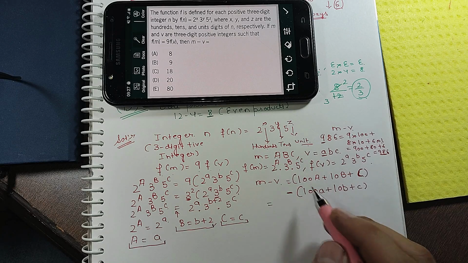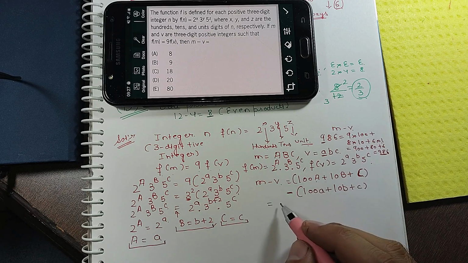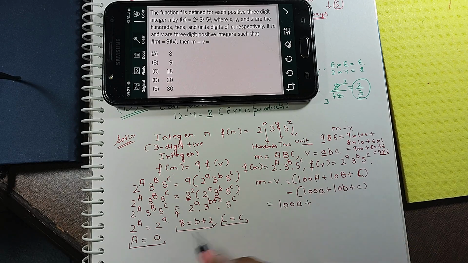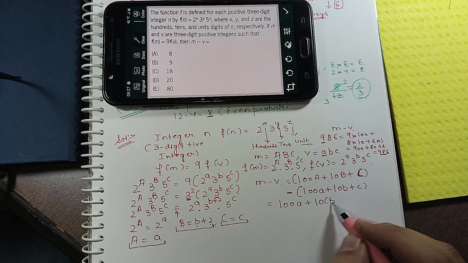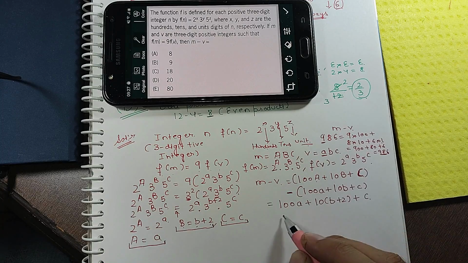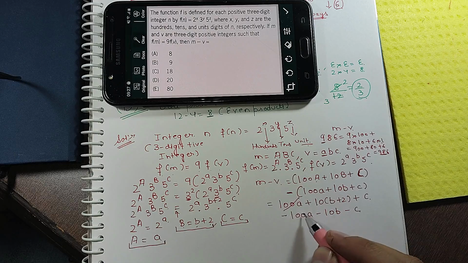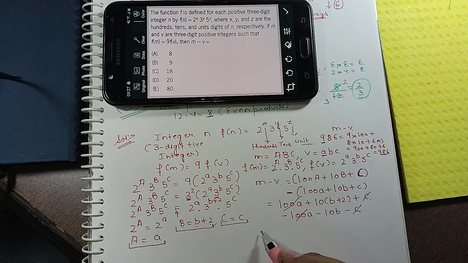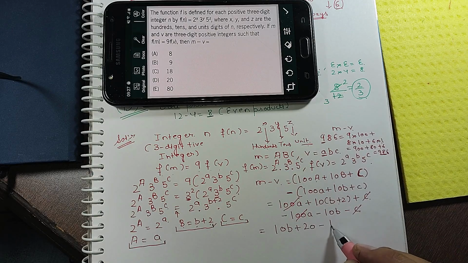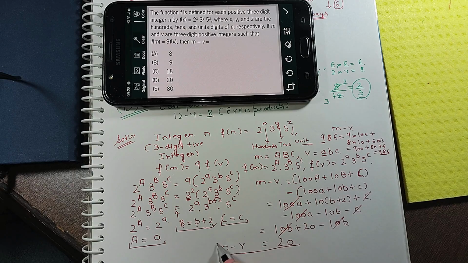Now we know that a is equal to small a, so I can write 100a plus, now b is equal to small b plus 2, right? So I will write 10 times b plus 2 plus capital C minus 100 a minus 10b minus c. Now 100a gets cancelled, c and c gets cancelled. I will be left with, opening the brackets, 10b plus 20 minus 10b, right? So 10b again gets cancelled and I would be left with 20. So m minus v will be equal to 20. So the right option for this will be option number D. D is the right option.